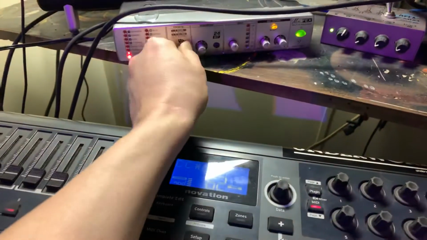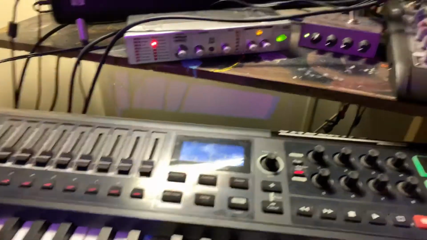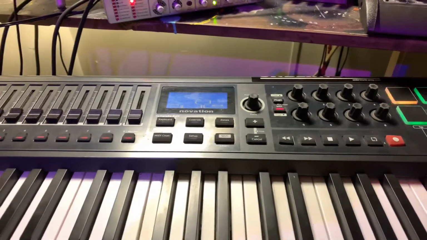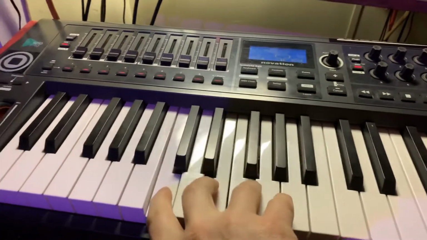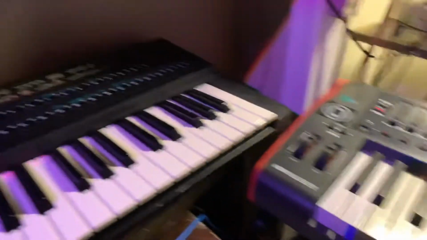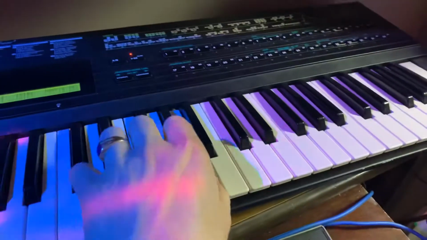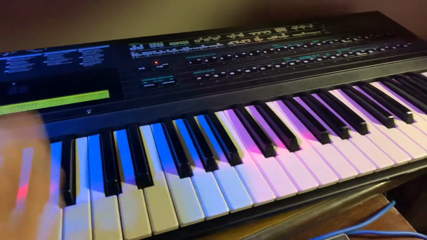It's got like flanger, and of course we can continue to mess with those. Some of the other sounds in the DX7 are like this harp. Very cool.